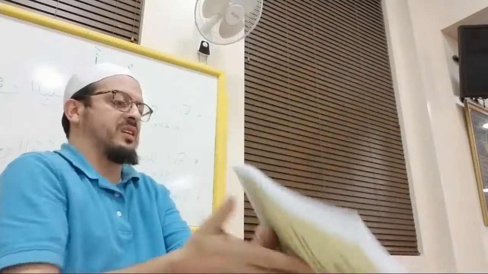So just practice the short vowels, the long vowels, the double vowels, and then we get rid of all the vowels altogether and we start reading words, inshallah. And then afterwards, these are just some practice of writing the letters.